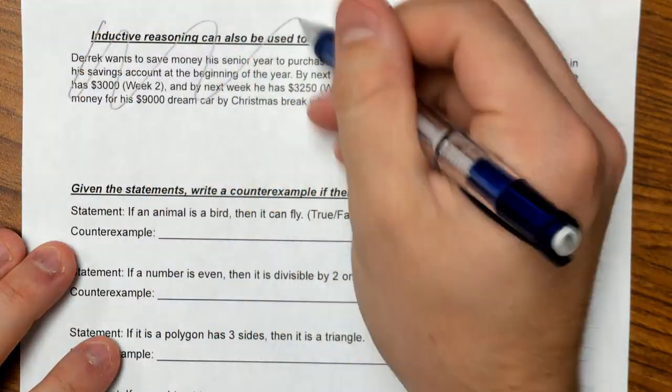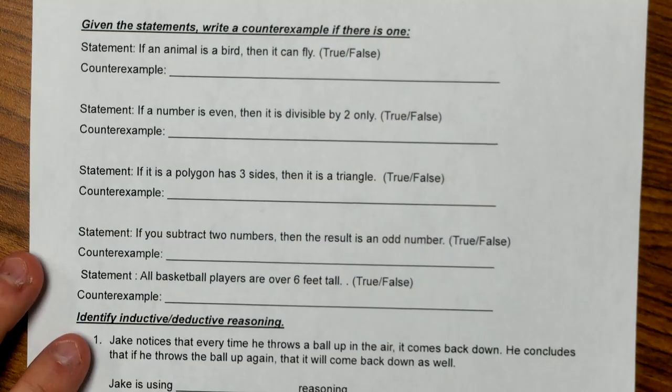With our next little portion, we are going to skip this. You aren't going to see this pop up, so we can go into having statements.